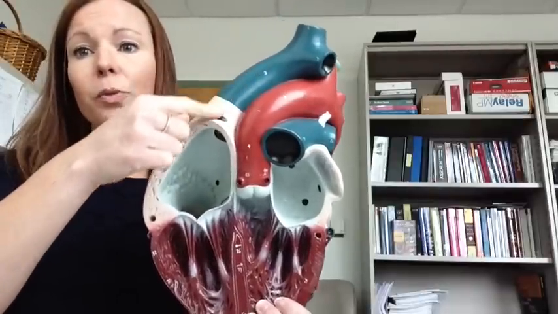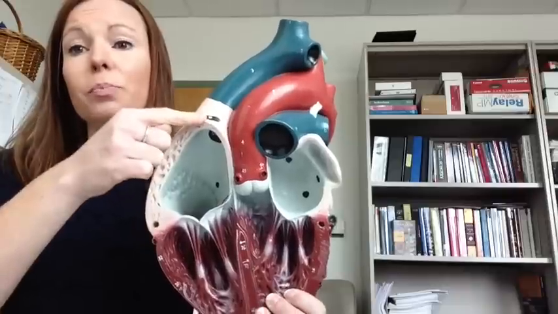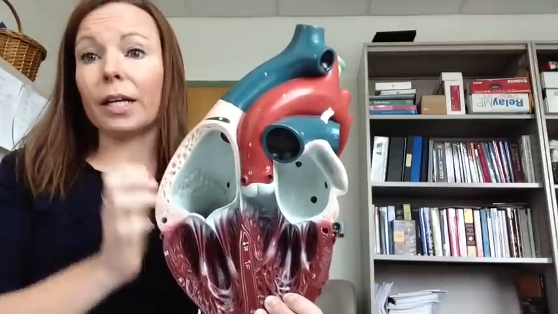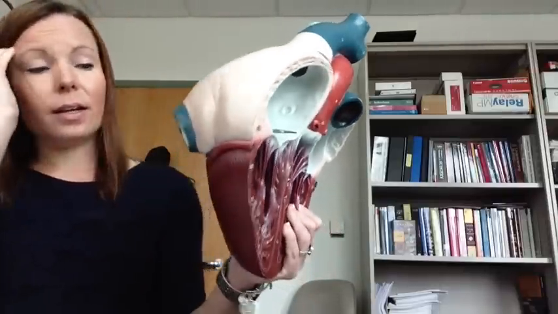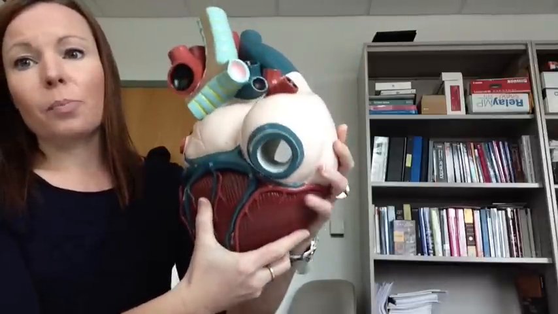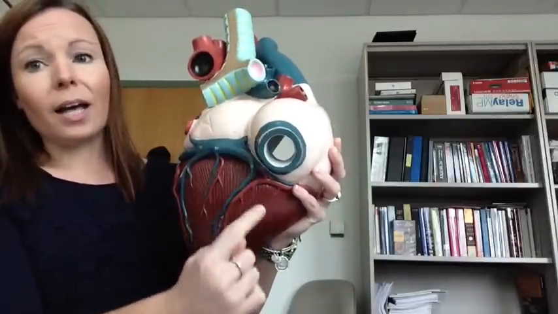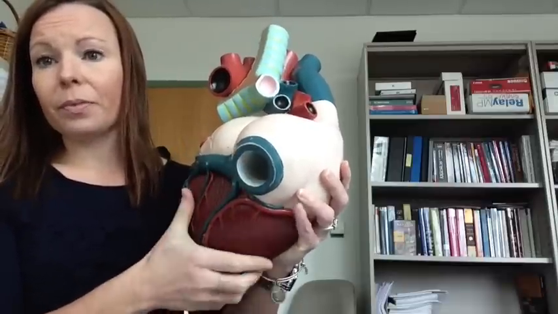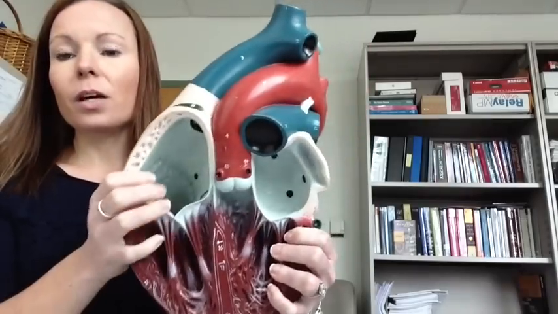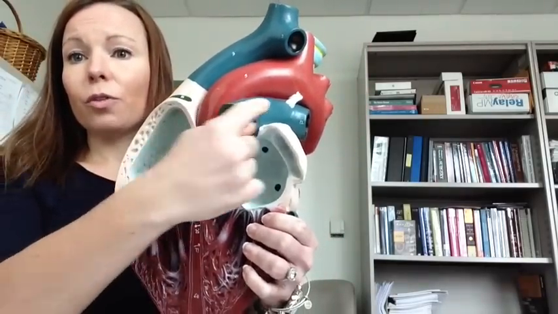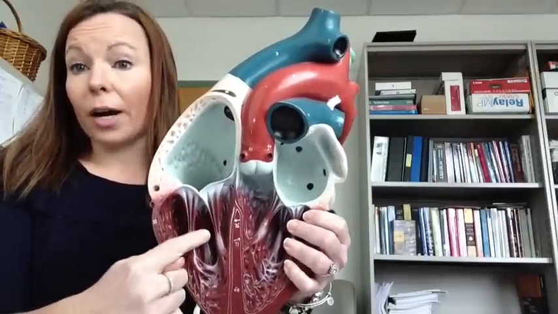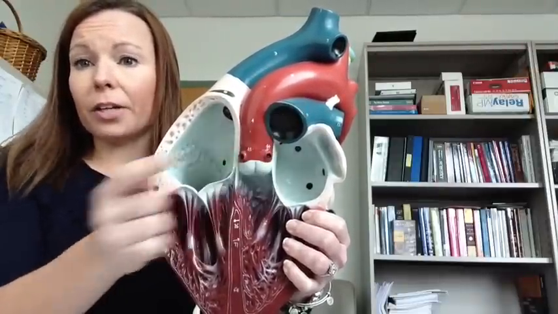This large blood vessel that carries blood into the right atrium is called the superior vena cava, and coming up from below and behind the heart is the inferior vena cava. Also, right here, this blood vessel is exiting the right ventricle. This is the pulmonary trunk.